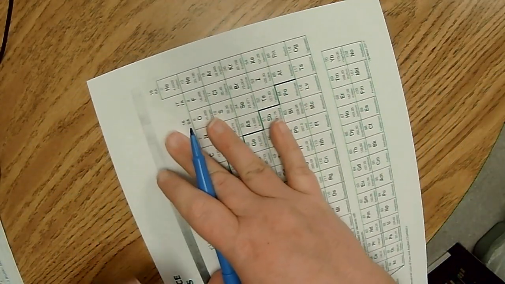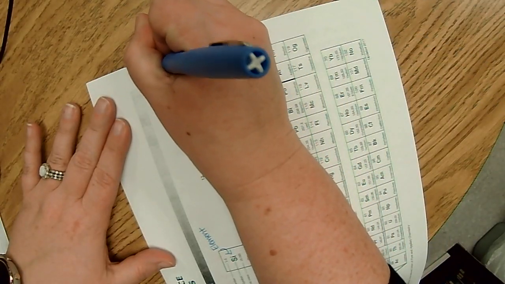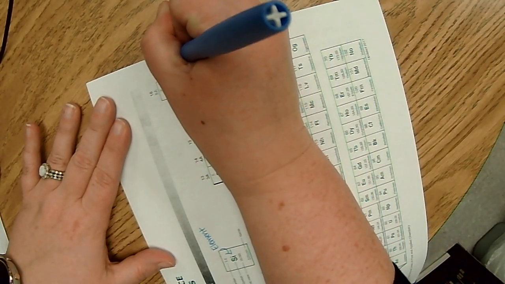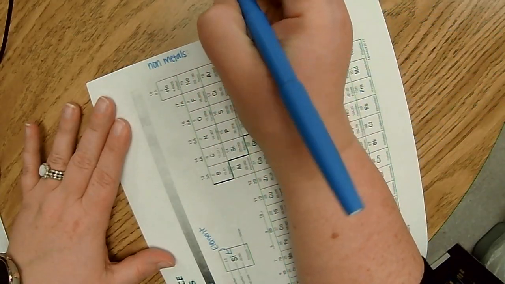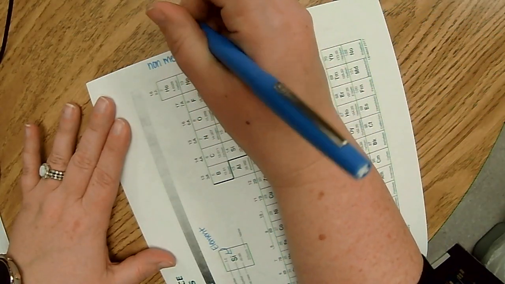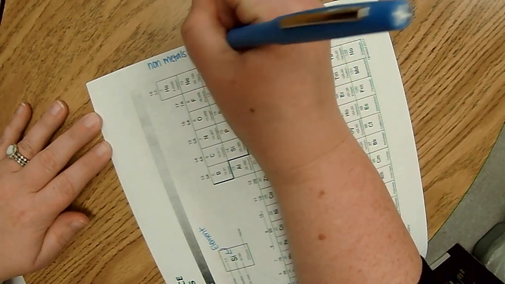Okay, now we're going to turn our paper all the way back around. And on this side of our periodic table, we're going to write the words non-metals. And we're going to write the properties or characteristics of non-metals. Non-metals are dull.